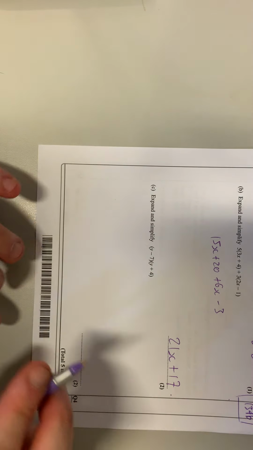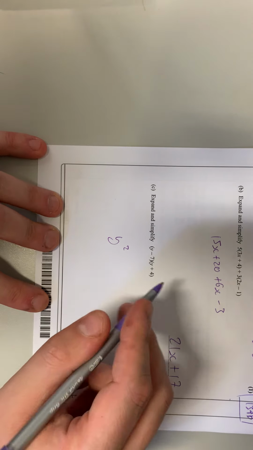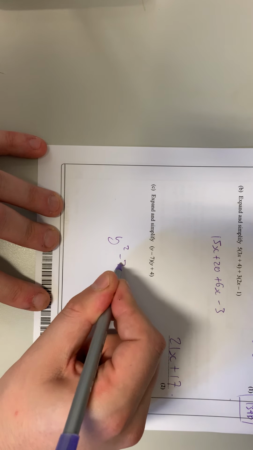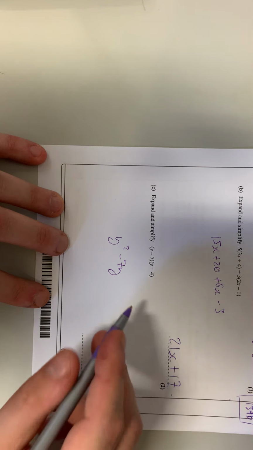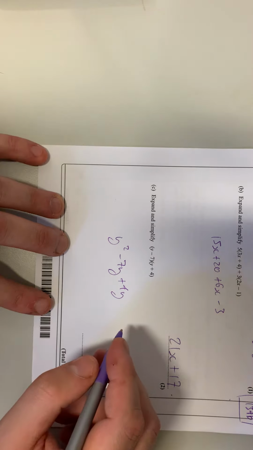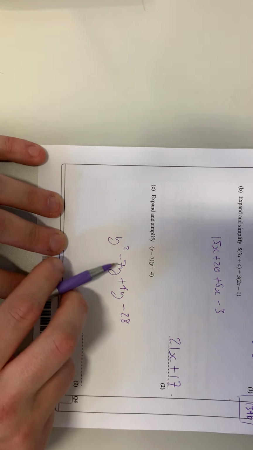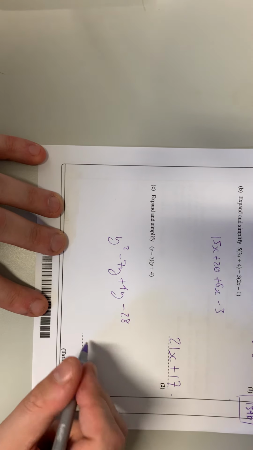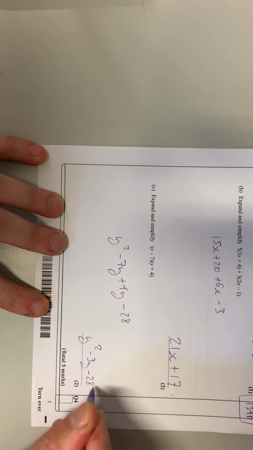And then our final one, expand and simplify our double bracket. So y times y is y squared. -7 times y is -7y. y multiplied by positive 4 is 4y. And then -7 multiplied by positive 4 is -28. -7 add 4 is -3. So it should be y squared minus 3y minus 28.